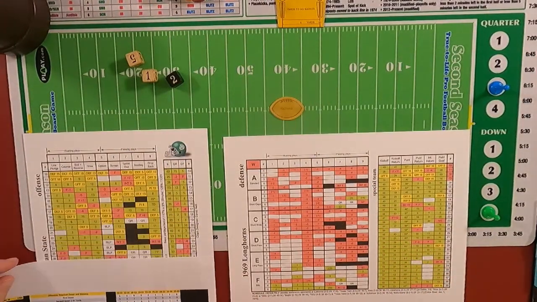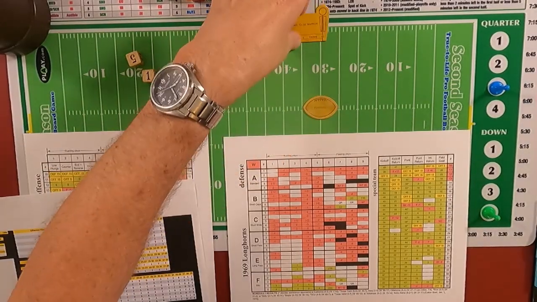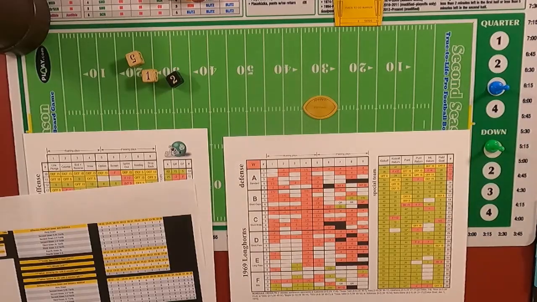26. Oh, he gained 9 yards. He scrambles for the first on 4th down. First down. Okay, made a little note. That will go in my game notes. Kept the drive alive. They're at the 25 now.